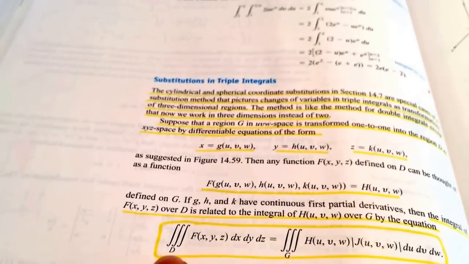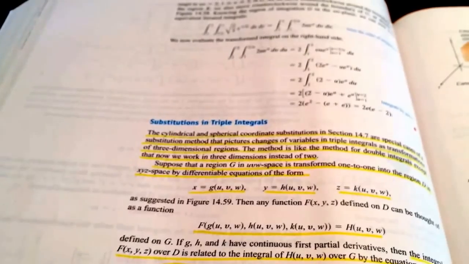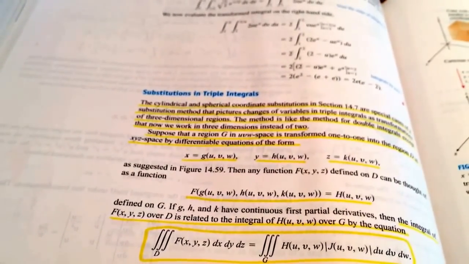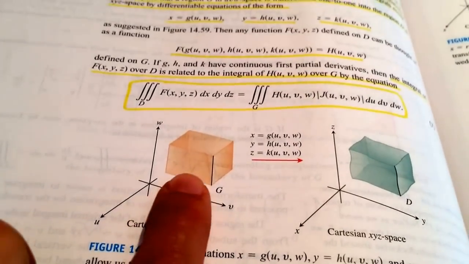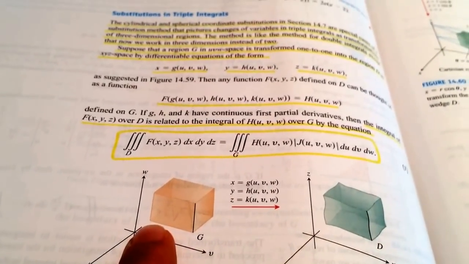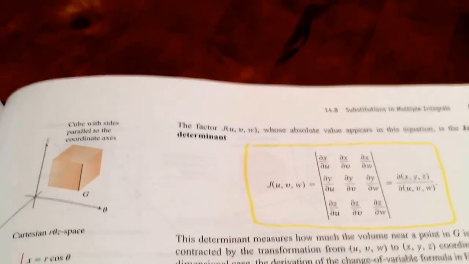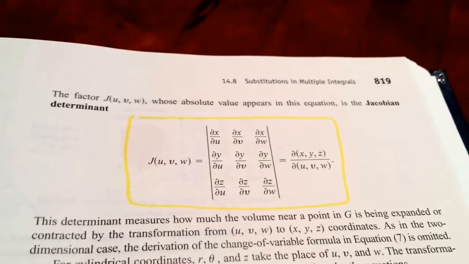Okay, so they're using d because this is now a three-dimensional region that you're integrating over, but they still use g for the transformation. In this case, in the UVW space, you now have three-dimensional pictures, XYZ transforming over to UVW, or you can go in both directions. So that's what it looks like in 2 dimensions, and that's what it looks like in 3 dimensions. On page 819 you have the formula for the three-dimensional Jacobian.